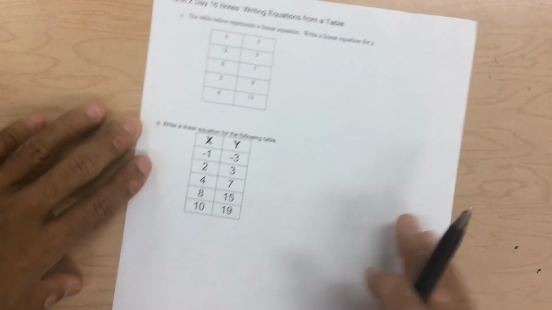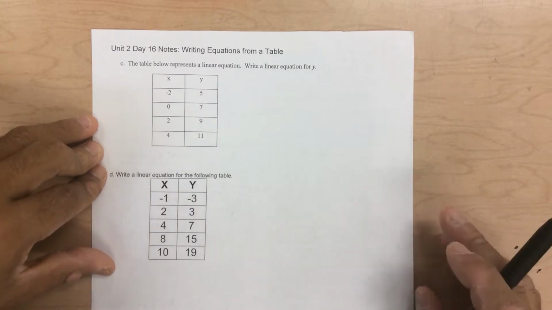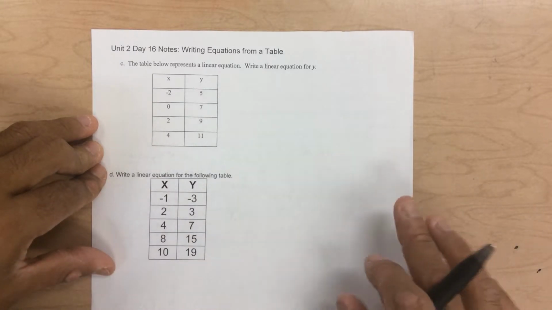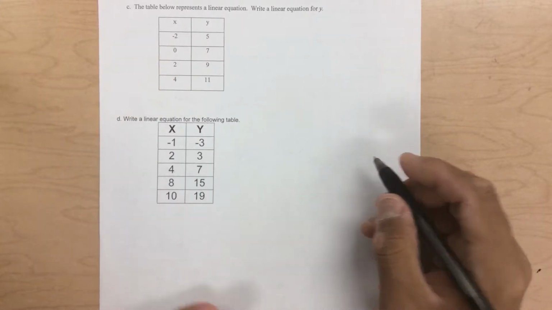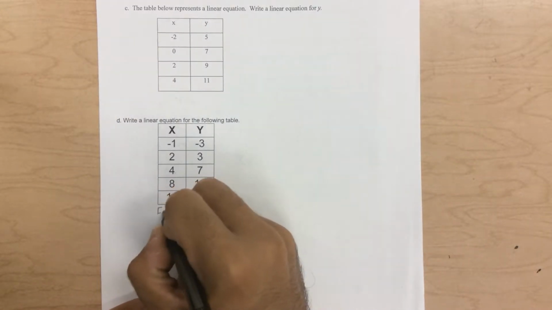Okay, moving on. For C, I'm not going to do that one. You can do that one by yourself. But for D, that's the next one we're going to do. So let's start by finding the slope.